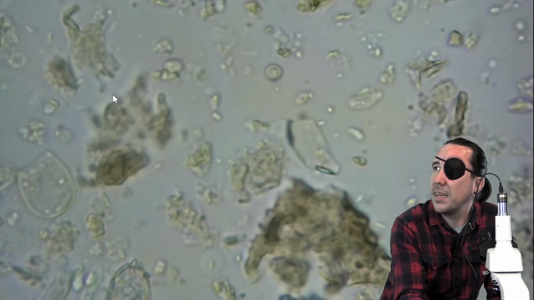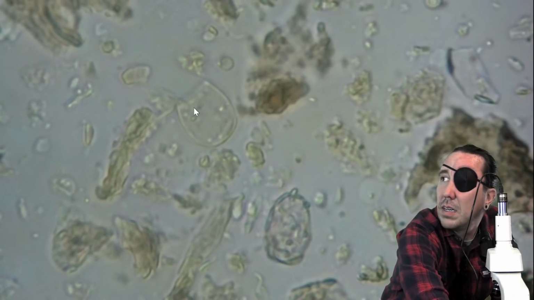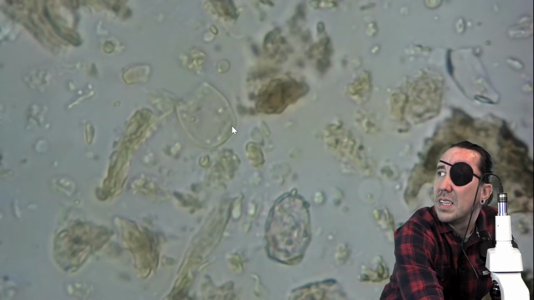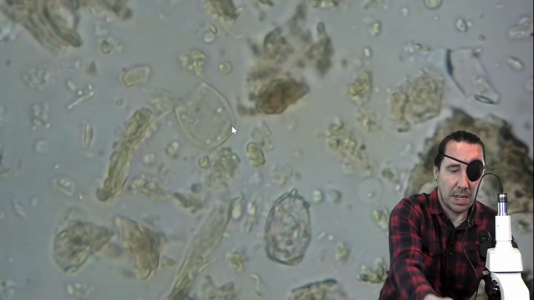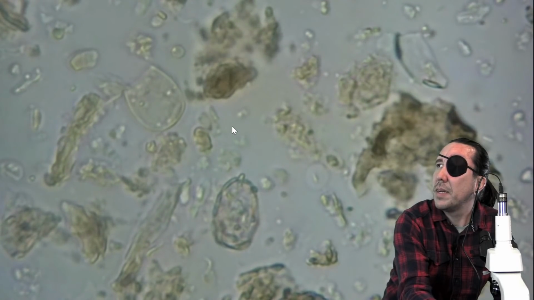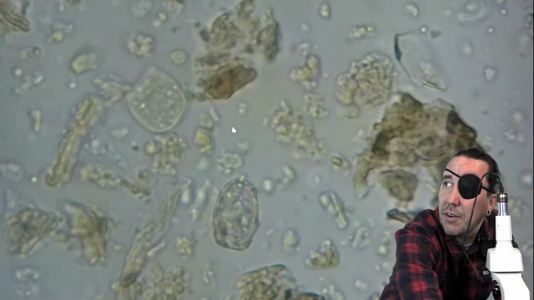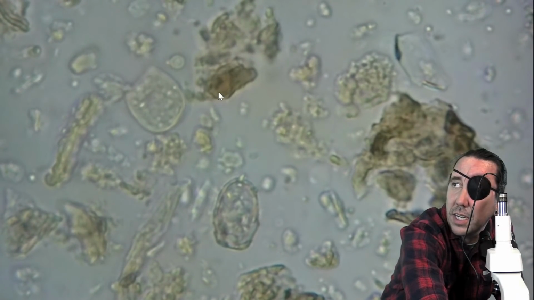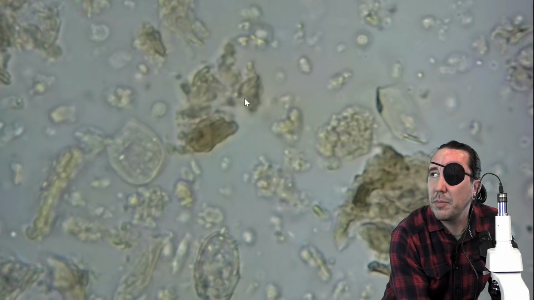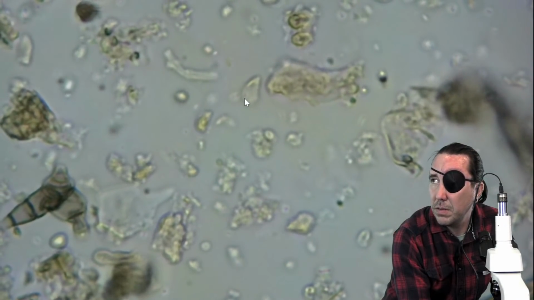Here's a big testate amoeba, big fat one. Right here, there's the mouth. There's the test or the shell. Looks like this one might be down below it to the right. Maybe not. So again, right next to the testate amoeba, you've got a yellowish color in that substance. That's going to be fulvic acid. Fulvic acids are going to be golden color, a honey color. Humic acids are going to be brown.